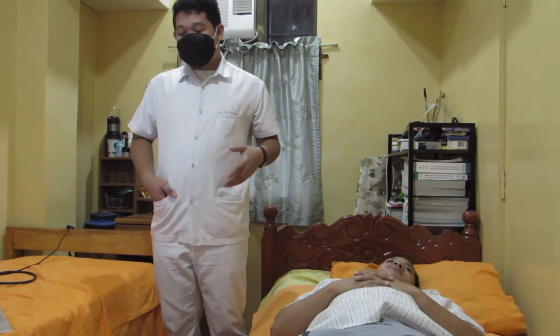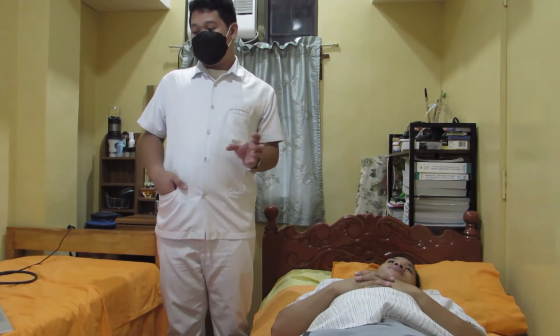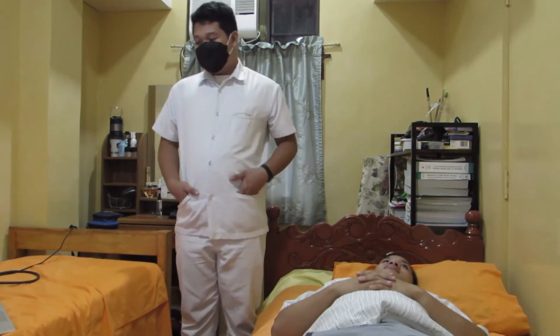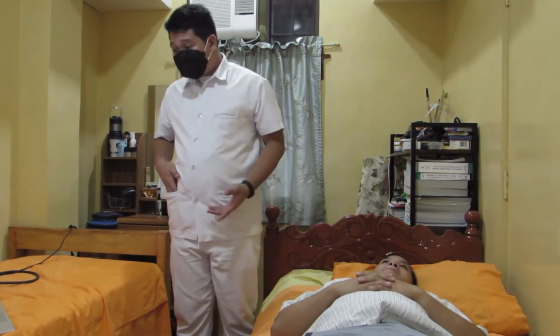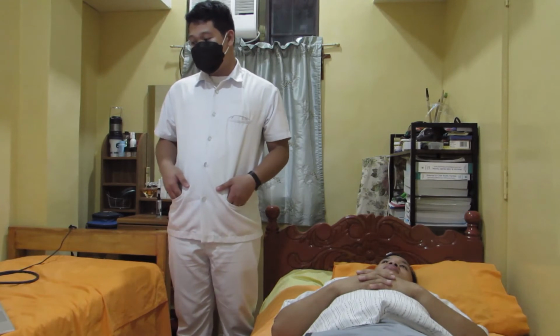So the next step would be to instruct the client to remain in each position for 10 to 15 minutes, during which time to perform percussion and vibration of the lungs. To perform the percussion, instruct the client to breathe slowly and deeply using the diaphragm to promote relaxation.